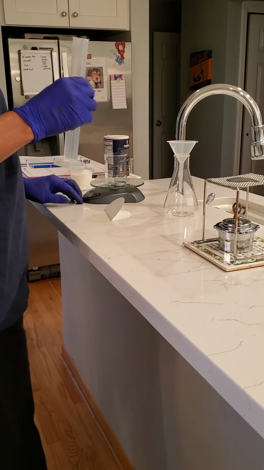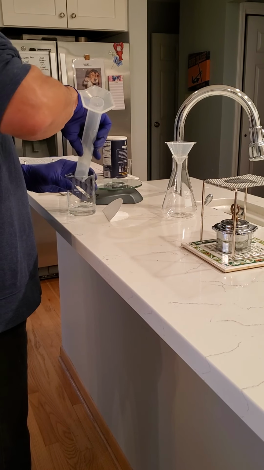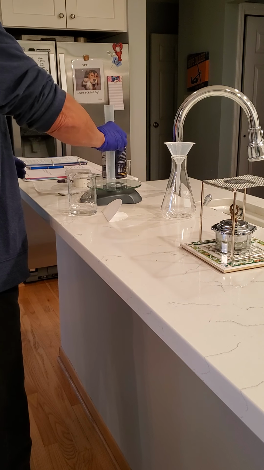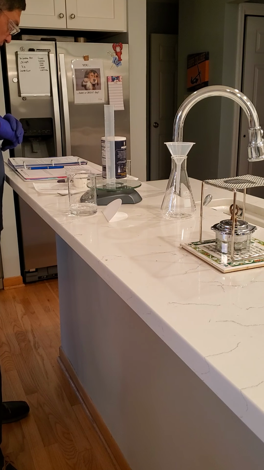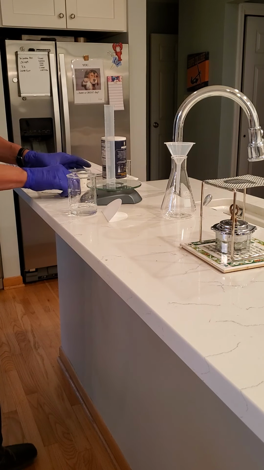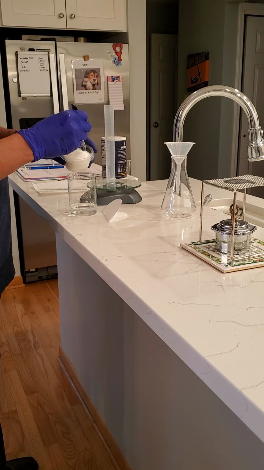Okay, class, so I've got 50 mils of water in my graduated cylinder. I'm going to add it to the beaker. And then I'm going to start adding salt to the beaker, and we're going to keep adding it. Wait about 15 minutes to be sure that there's still solid in the beaker after we've dissolved as much as possible.